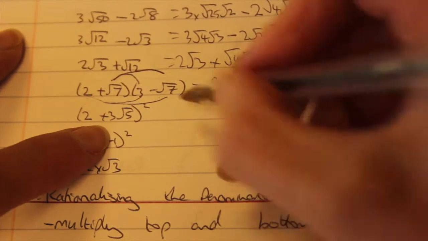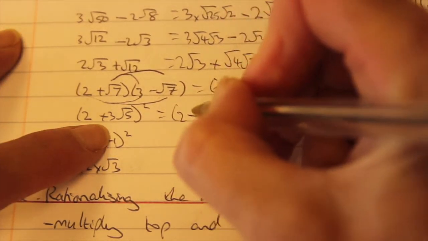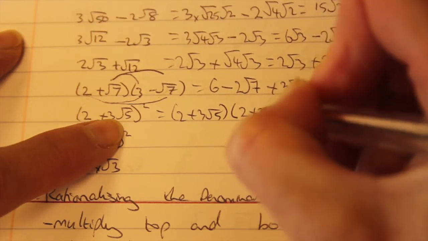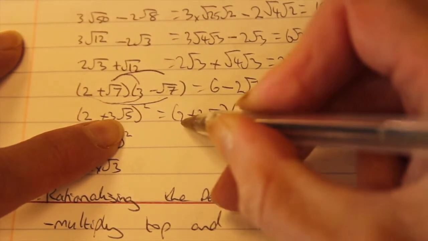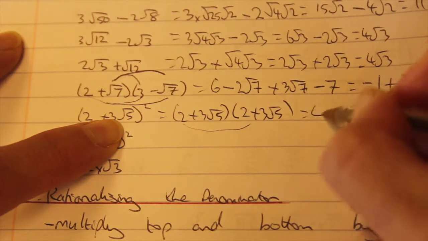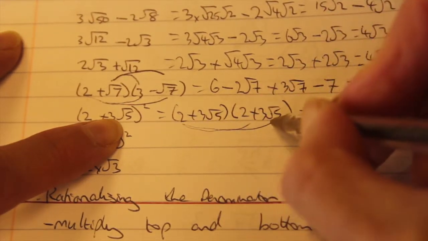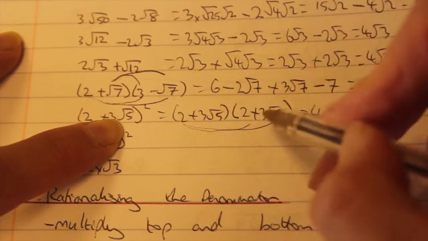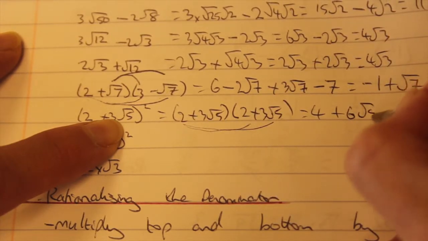Now the next wee one is a squared bracket. To square a bracket, you just multiply it by itself and just go through the same way. 2 times 2 is 4. 2 times 3 root 5, so the sign is positive, the number 2 times 3 and the root.